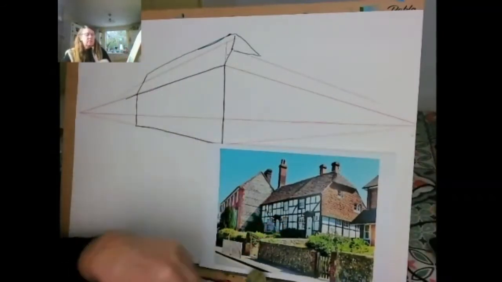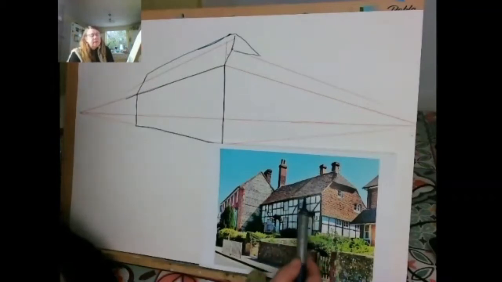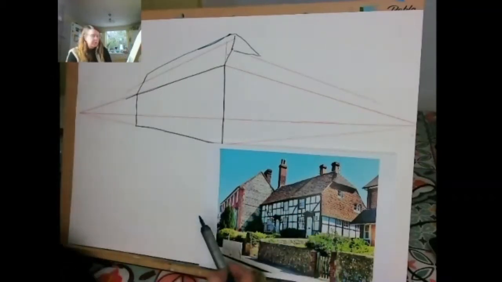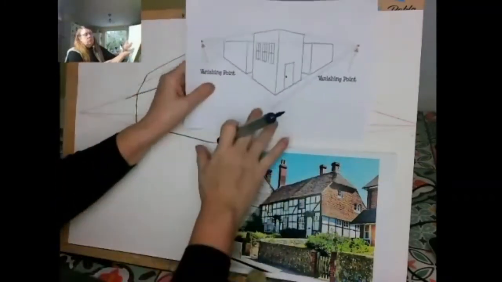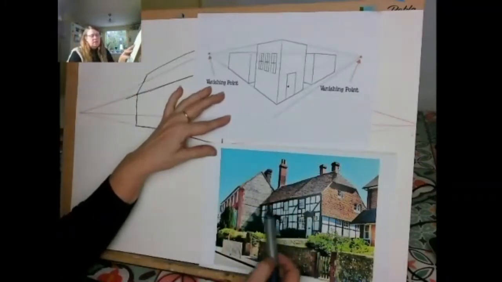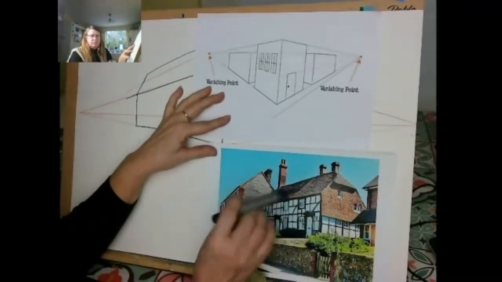So what I'm trying to do is get the 2-point perspective of this building. Perhaps we should get the tracing paper out again. So you have here this perspective. Remember we did the big blocks. So this is kind of this perspective. And what I'm trying to do is find the vanishing point for this side, which is over here.